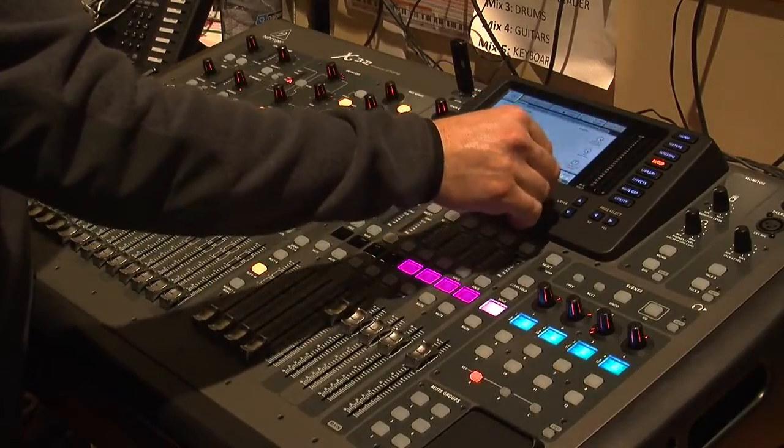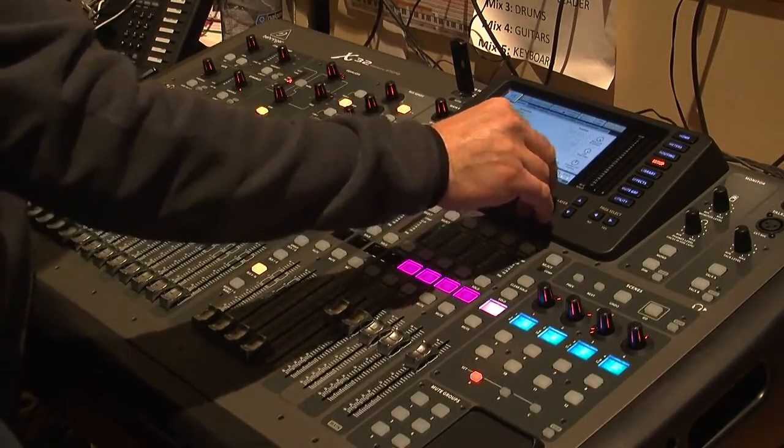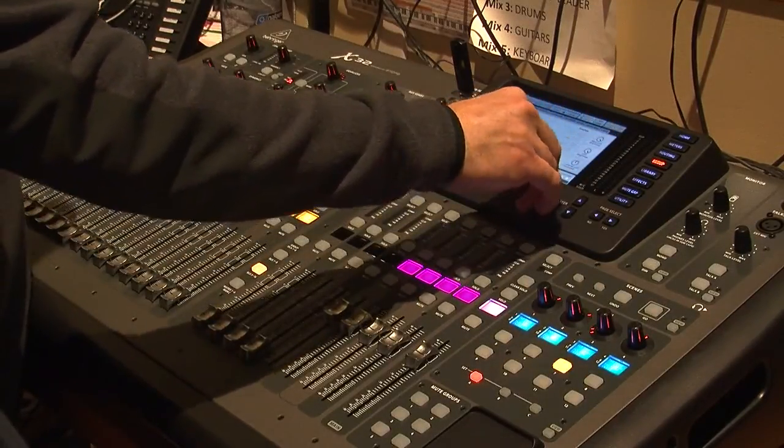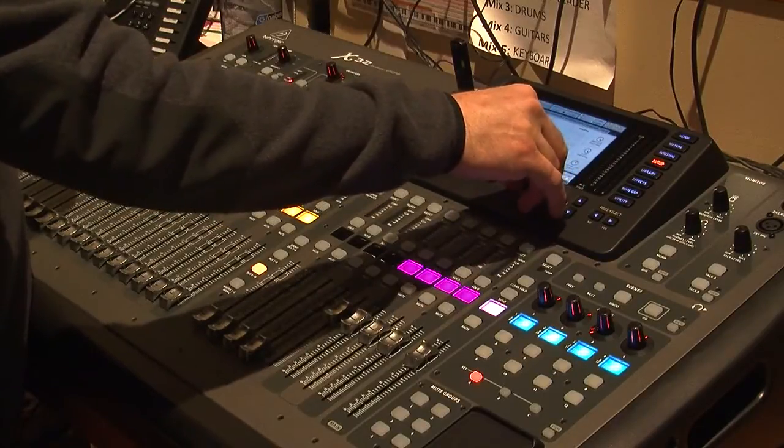You've got an LCD brightness. You can bump down the LED brightness. Channel strip brightnesses or contrast.